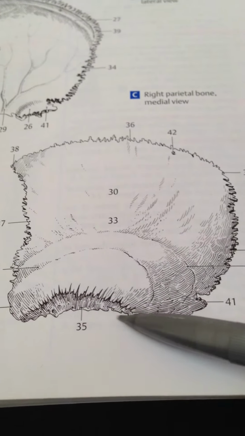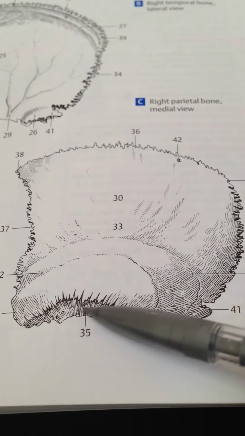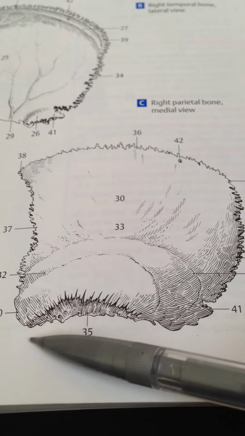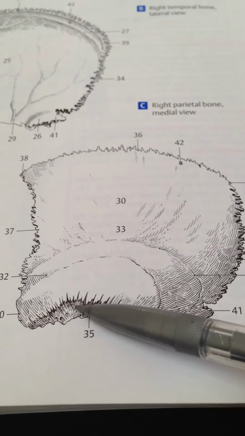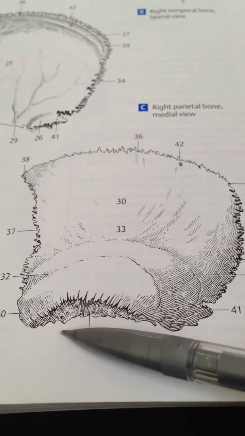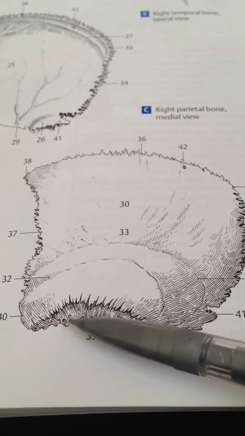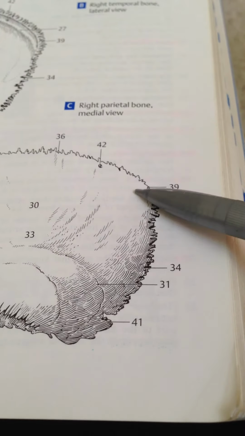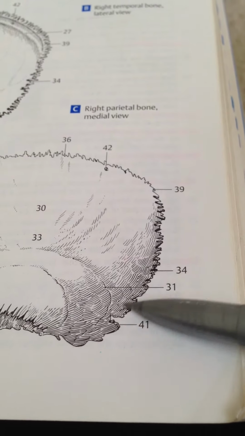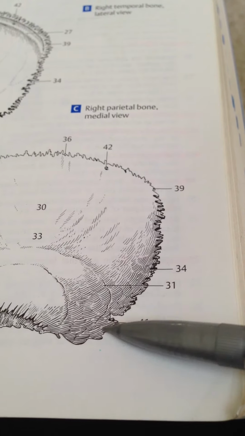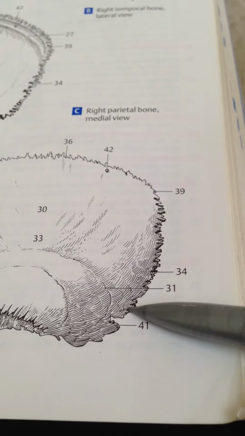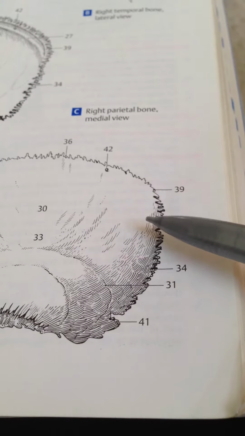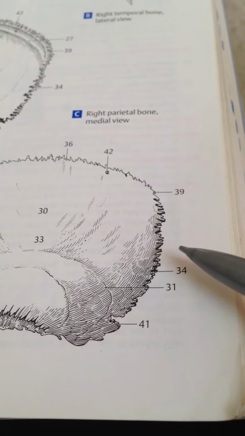Then you have your inferior border, which is going to be your squamous border, which will be the attachment of the squamous suture that will attach the parietal and the temporal bones together. And then last but not least, you're going to have your lambdoidal suture, which is going to attach the parietal and the occipital bones together.